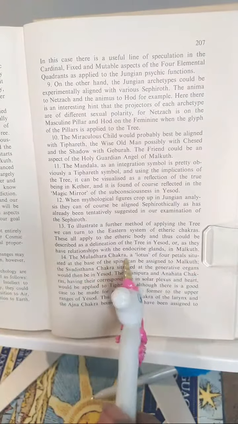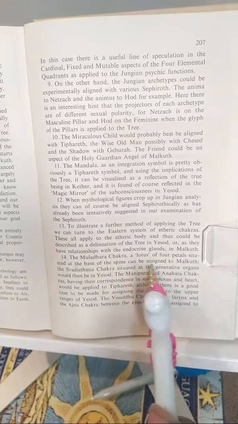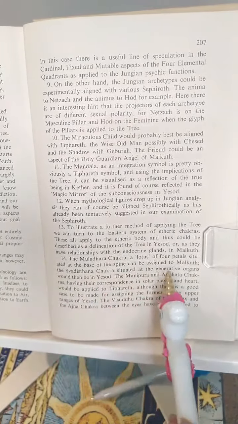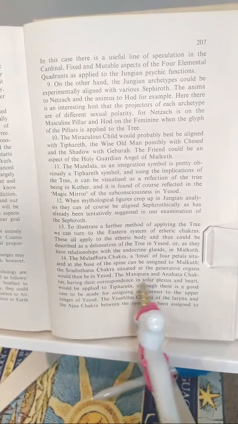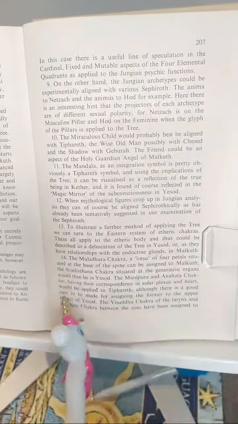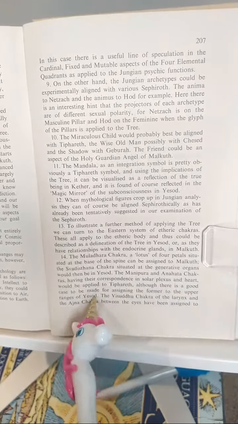The Muladhara chakra, a lotus of 4 petals situated at the base of the spine, can be assigned to Malkuth. The Svadhisthana chakra, situated at the generative organs, would then be in Yesod. The Manipura and Anahata chakra, having their correspondence in the solar plexus and heart, would be applied to Tifereth, although there is a good case to be made for assigning the former to the upper ranges of Yesod.